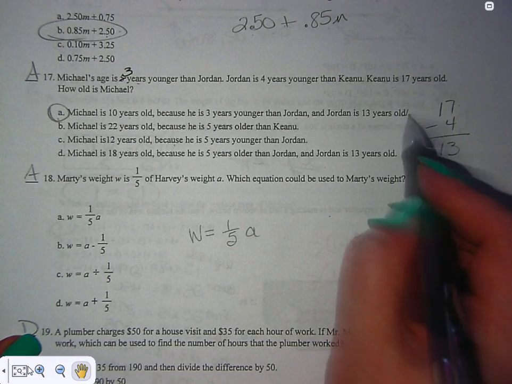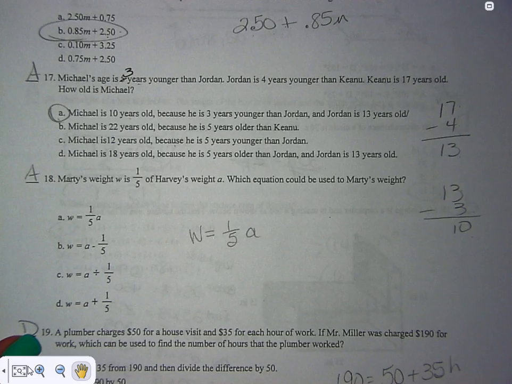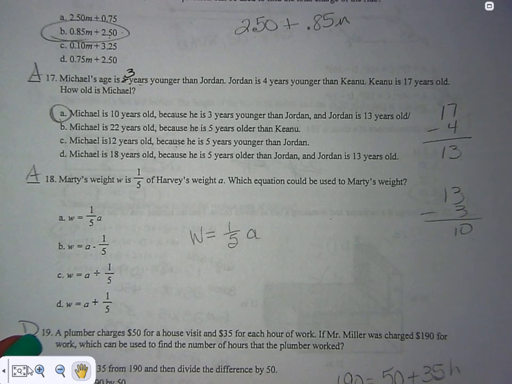Oh, the slash right there. I don't know. It's a typo, I guess. I found a lot of typos on this study guide.